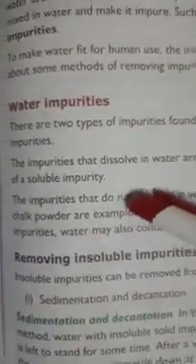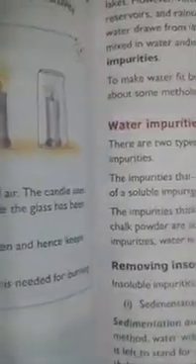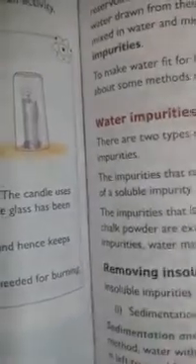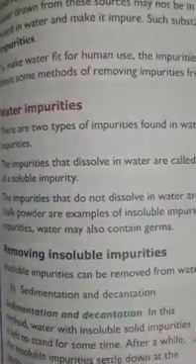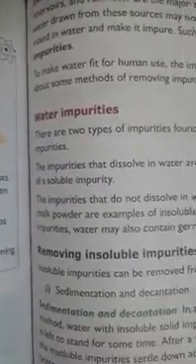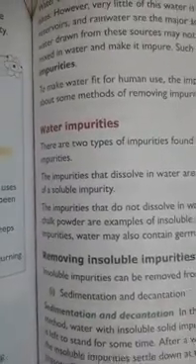Okay, and now we will see water, which is a precious natural resource. Without water, living things cannot survive. The water which we get from rainfall, which is collected in the rivers, lakes, wells, and underground reservoirs, is not fit for drinking. Many impurities are mixed in it, so we cannot drink it directly. We need to purify it.